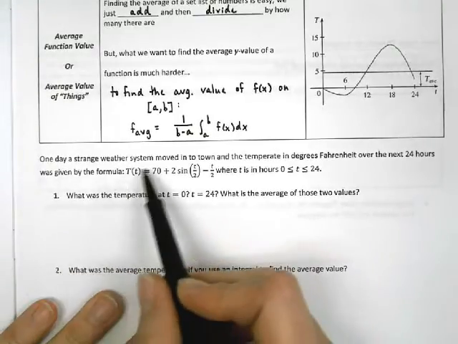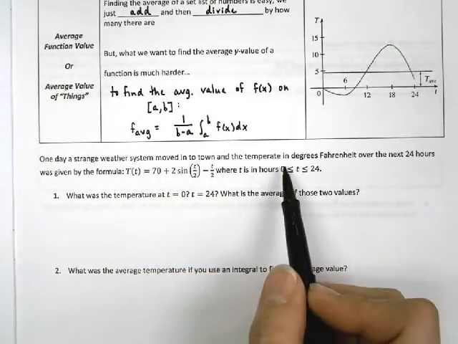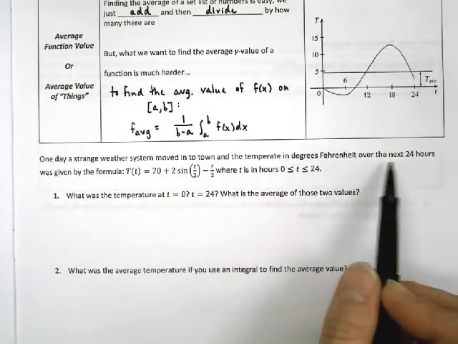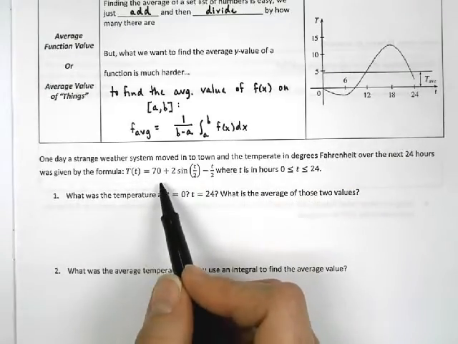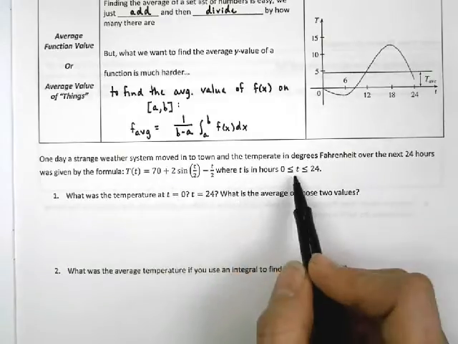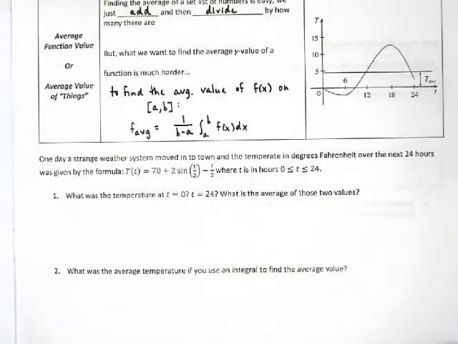So it says, one day a strange weather system moved into town, and the temperature in degrees Fahrenheit over the next 24 hours was given by this formula here. Okay, so t is in hours, and the time period was from 0 to 24 hours. So for number 1, it's asking us, what is the temperature at t equals 0?